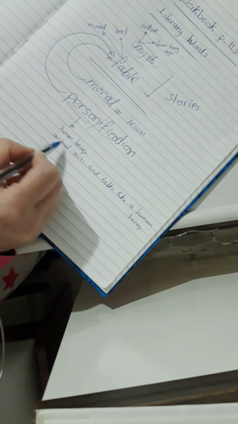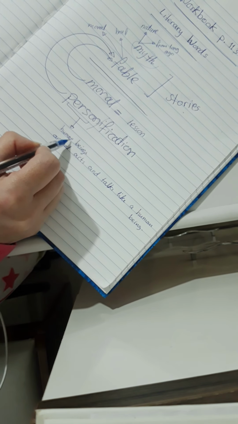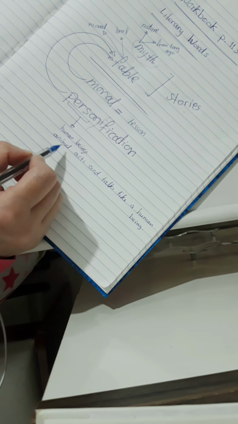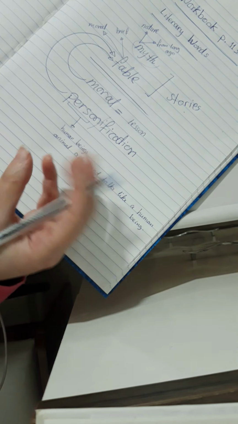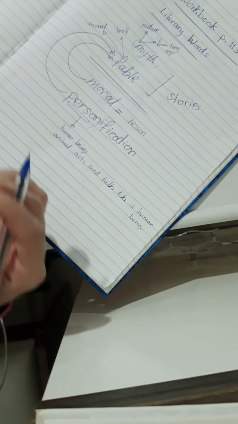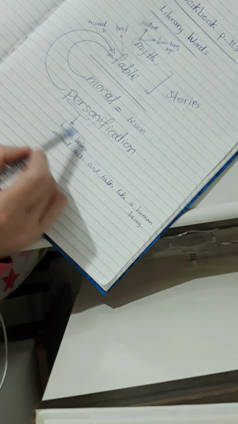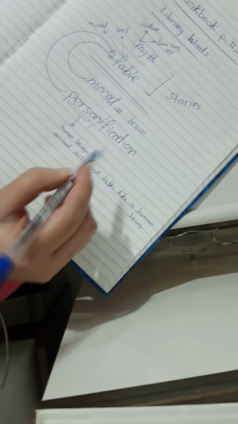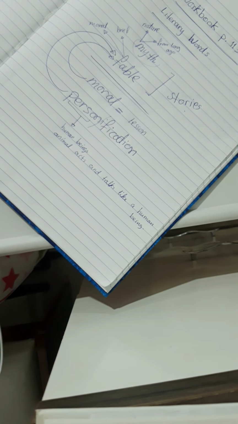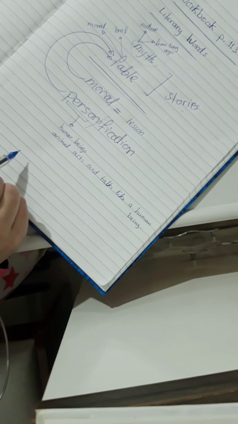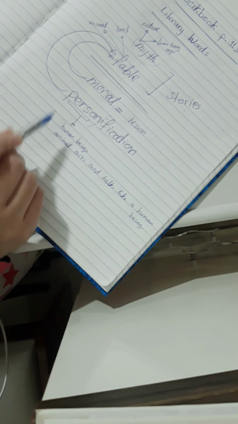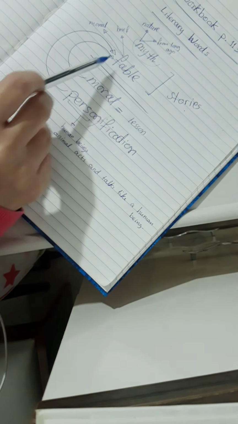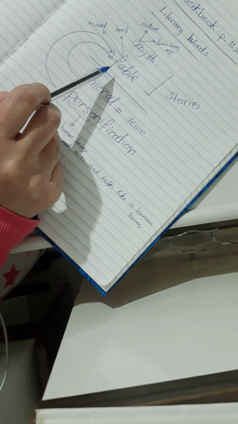Can you imagine an animal talks like a human, acts, hears, thinks, feels like human beings? This is something really unusual, but it happens in stories that we call fables.